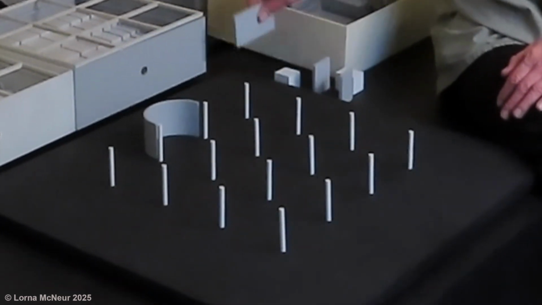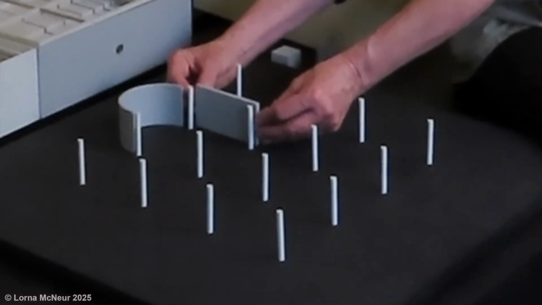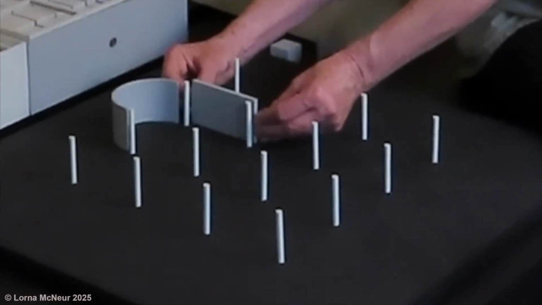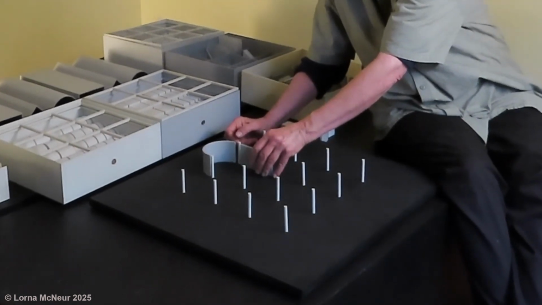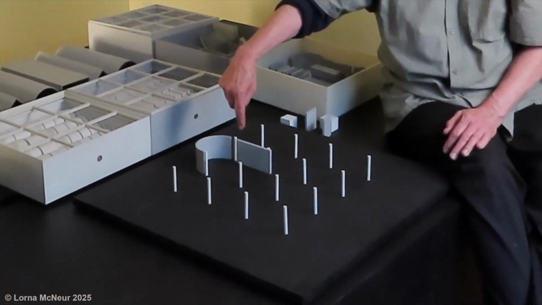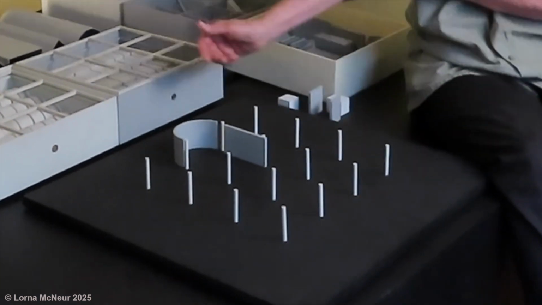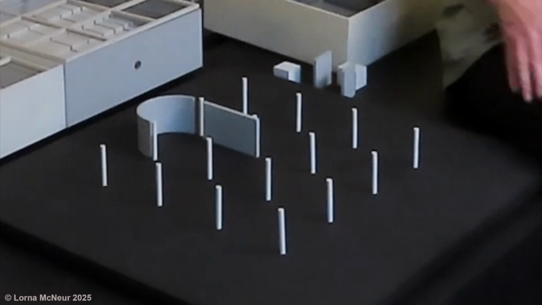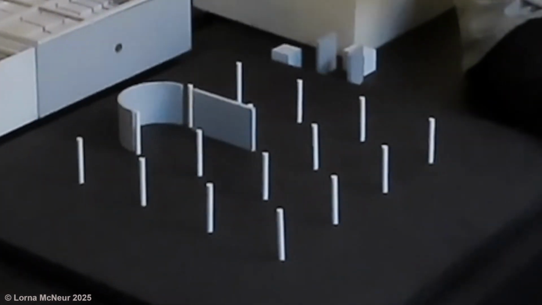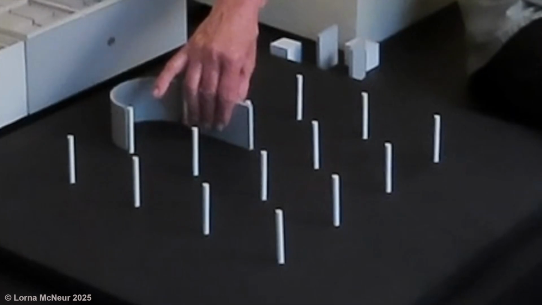So it brings in other possibilities. You can step the panel back and also set up a condition where there is a void around the column and the panels meet each other, but they don't actually touch. So you can start to work with shadow and light in those ways.